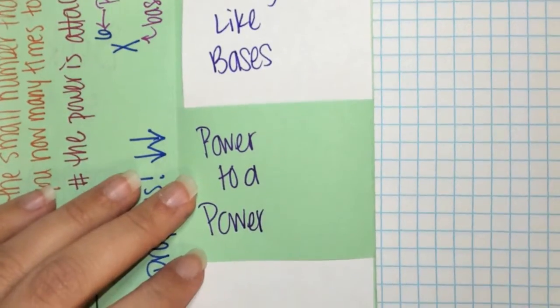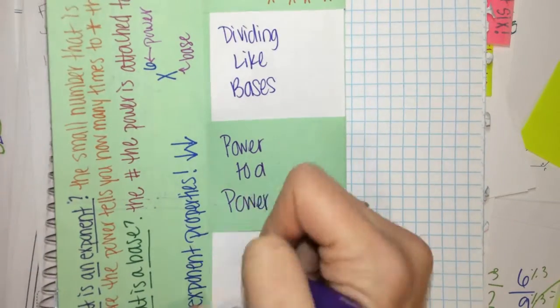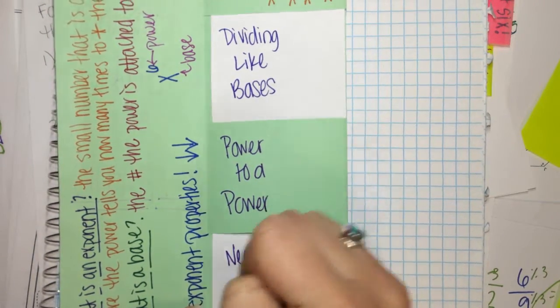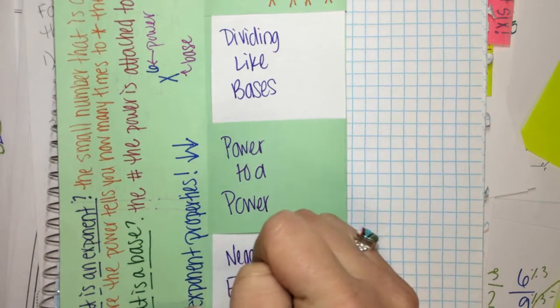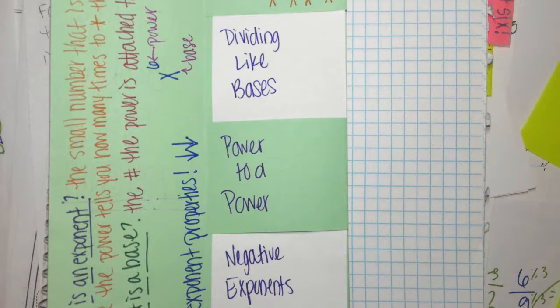That's the third one. And then the fourth one that we're going to do today is negative exponents. Our goal is to do a little more than that, but this is a good starting point.